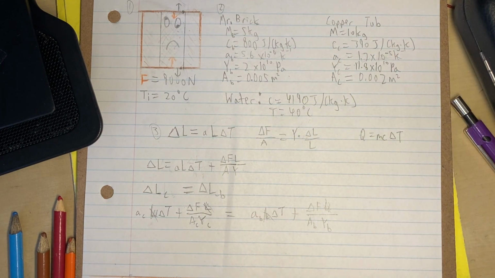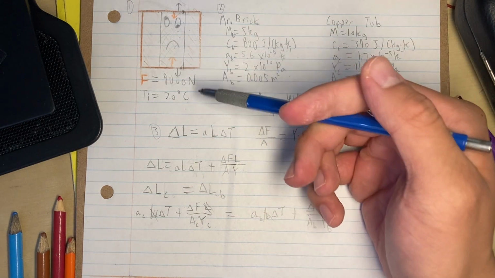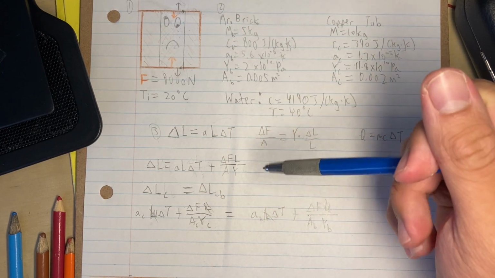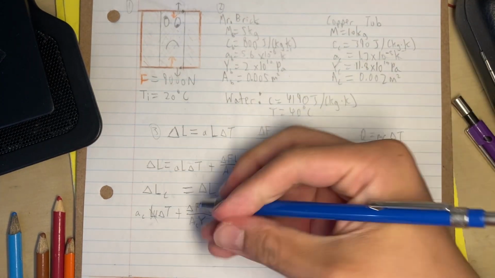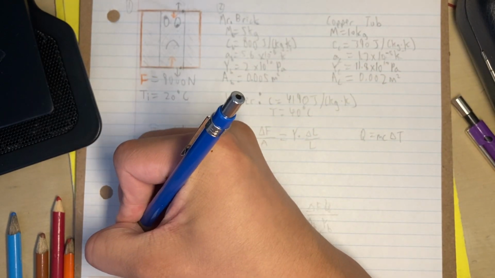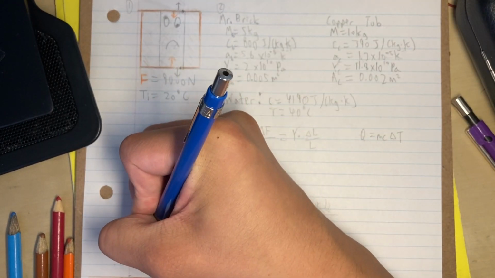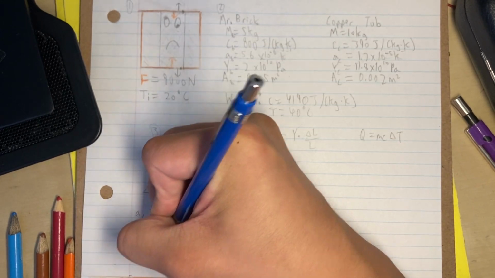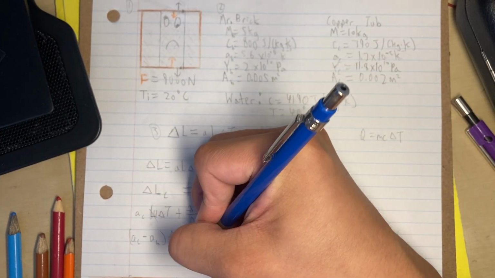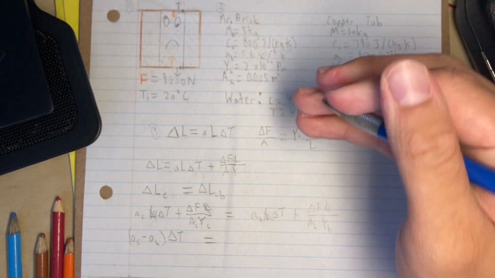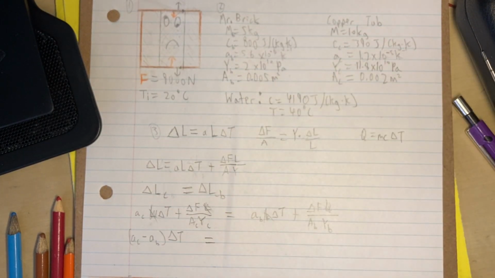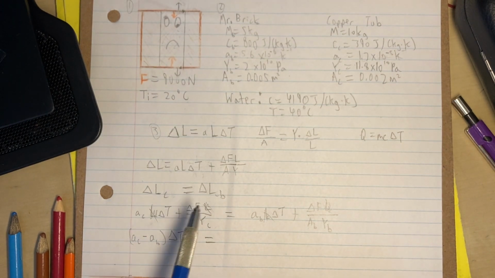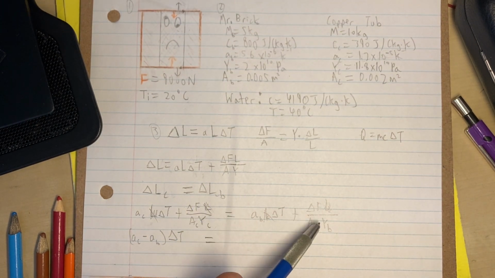Anyway, what we're going to be doing from here is isolating for the change in temperature, because all of these values are given, right? Change in force is 8,000 newtons. I'm just going to do that right now. AB times the change in temperature is equal to, right. So I forgot something. So the change in force is going to be, one of these is going to be negative and one of these is going to be positive.